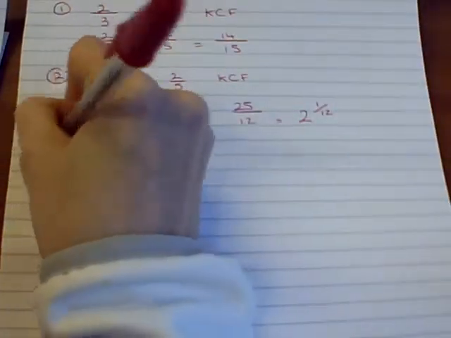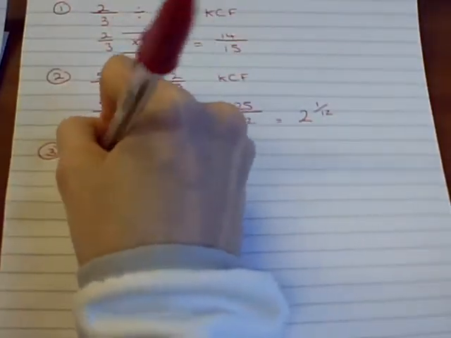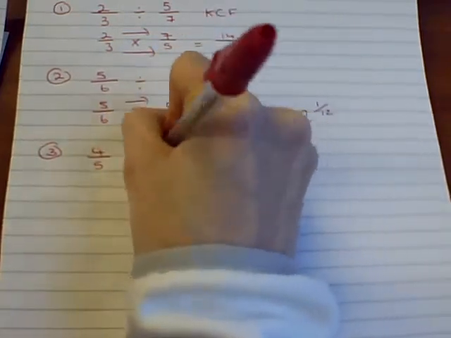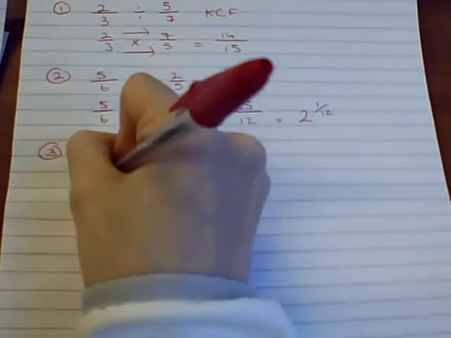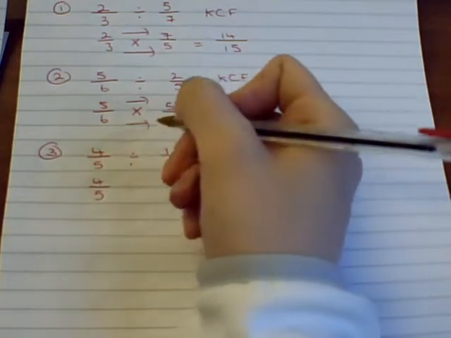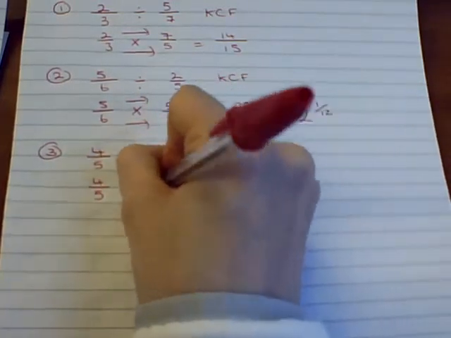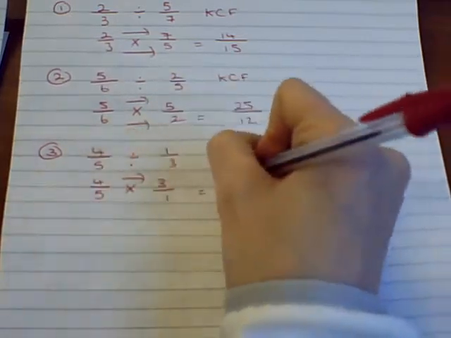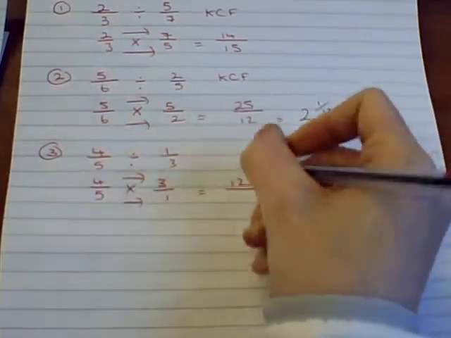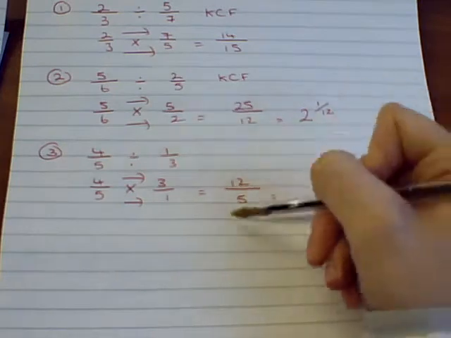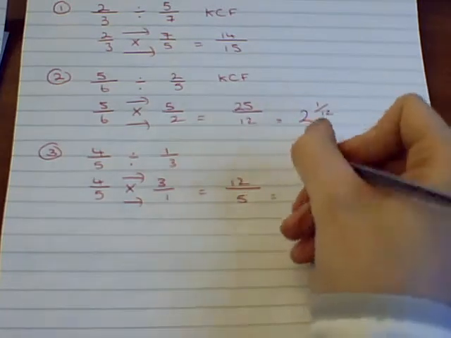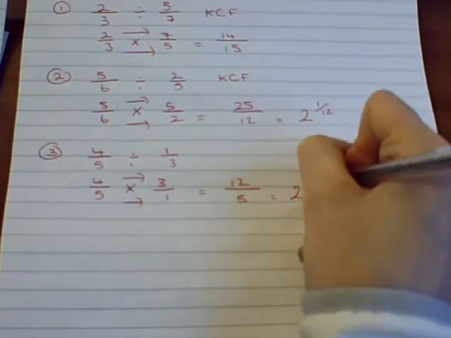Next one, 4/5 divided by 1/3. Keep our 4/5, change divide to multiply, and flip our 1/3 to 3/1. 4 times 3 is 12 over 5 times 1, which is 5. How many 5s are there in 12? So there's 2, remainder 2/5.